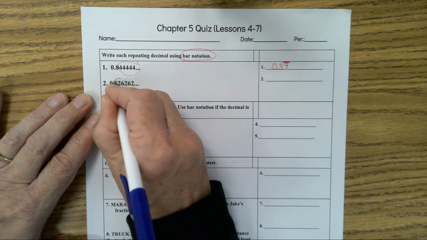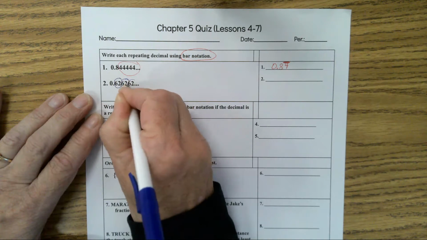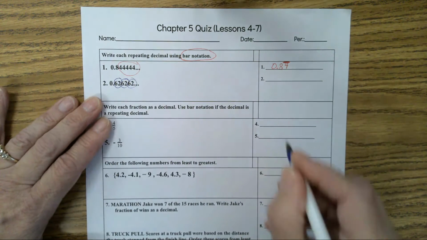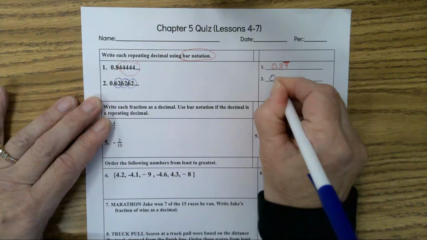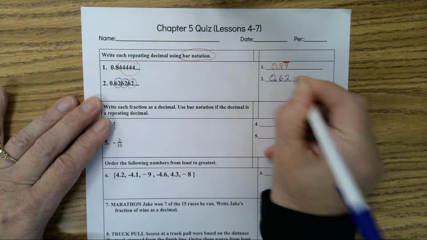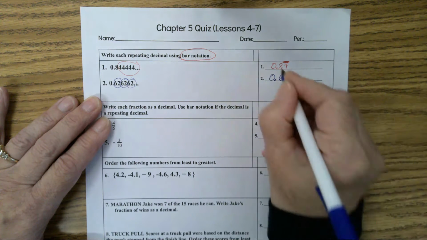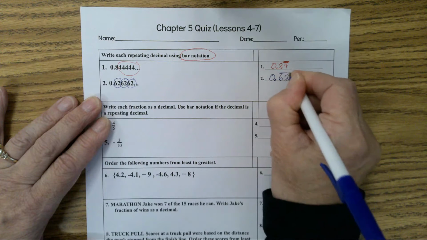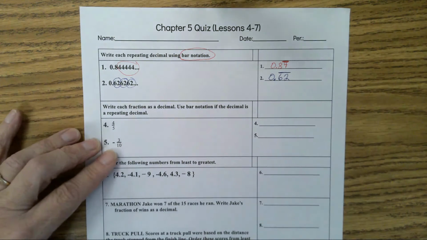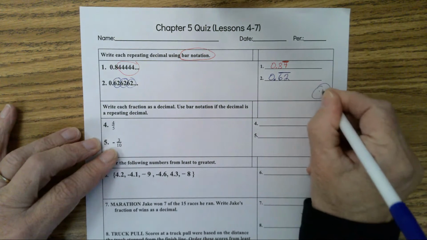The second one, you look at it. Oh, the 6 and the 2 repeat over and over again. Alex, what do I put a bar over? What repeats? Both numbers, the 6 and the 2, so you put a bar over both of them. All right, if you're good at this, put a happy face in that box.